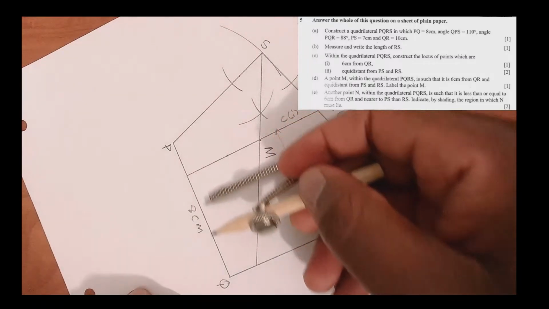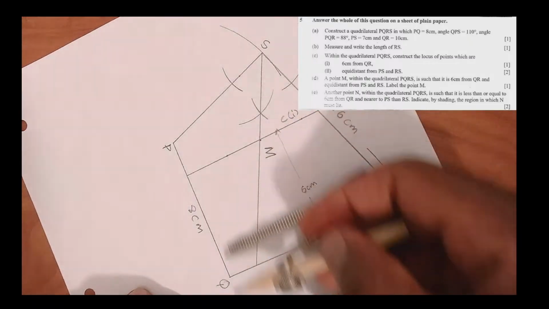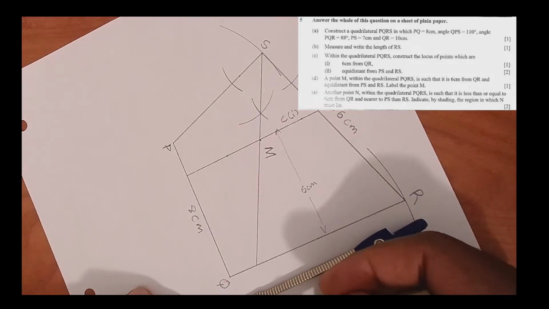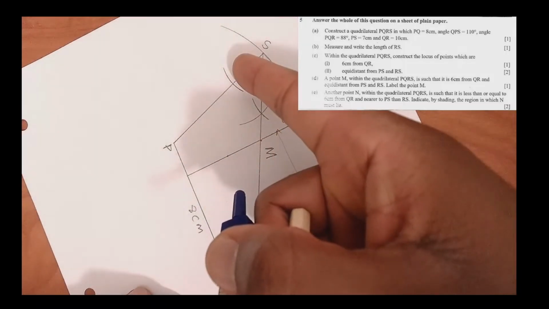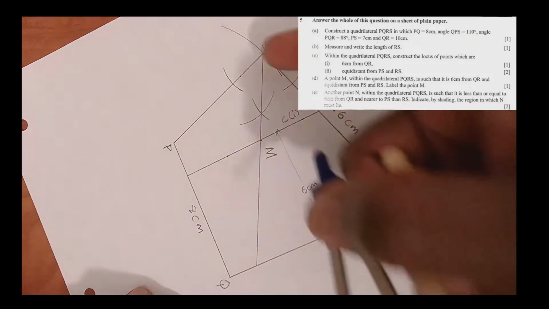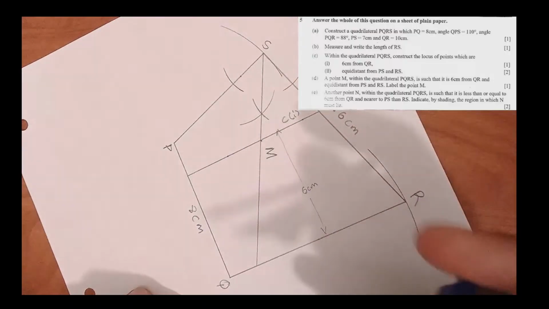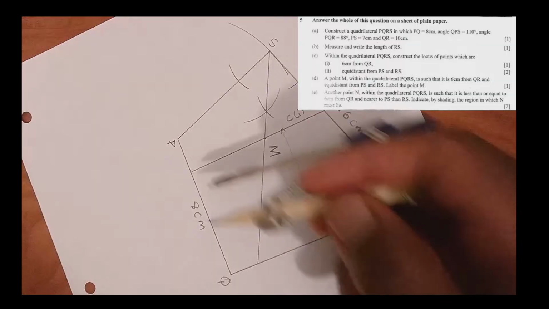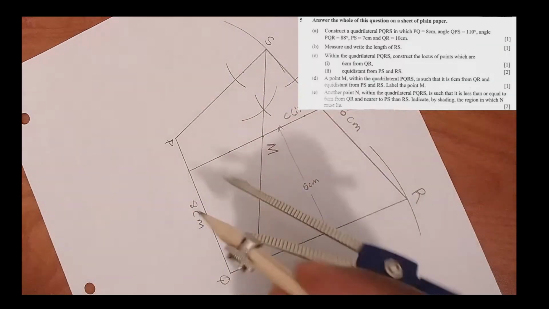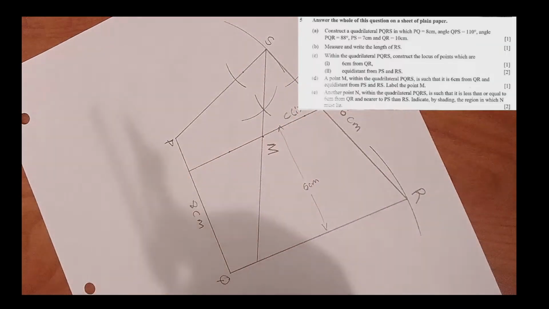So I know that it is below this area, and it is nearer to PS than RS. If it is nearer to PS, meaning that it is on this side, below this line and on this side. Okay, we should be done.